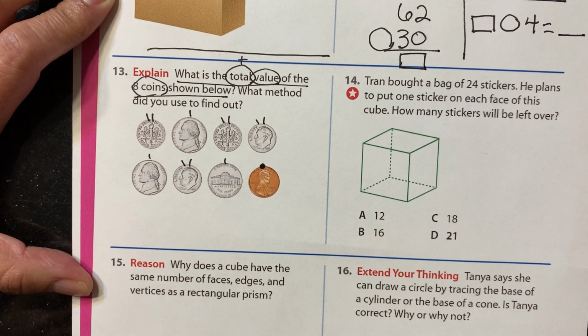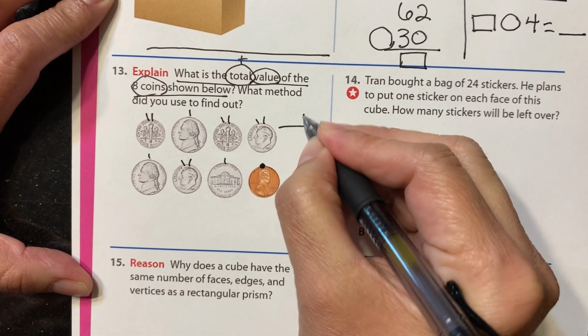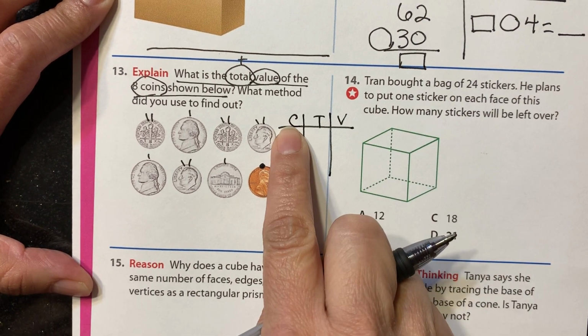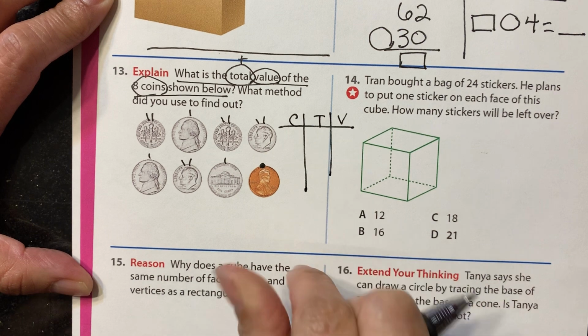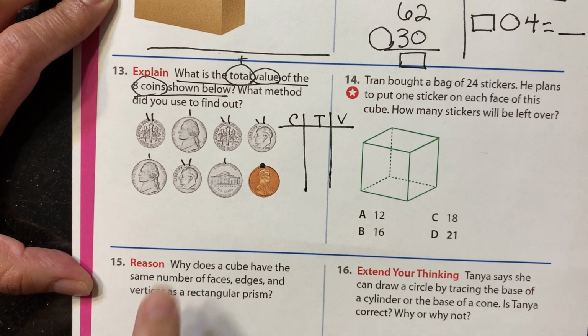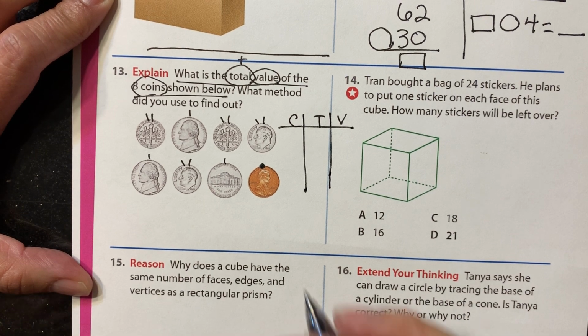You can use Harry, but some of you might like CTV. Now remember what CTV stands for. It's the coin, the tally, and its value. I'm going to do the dime for you, and if you're going to use CTV, you can do the dime and the penny by yourself.